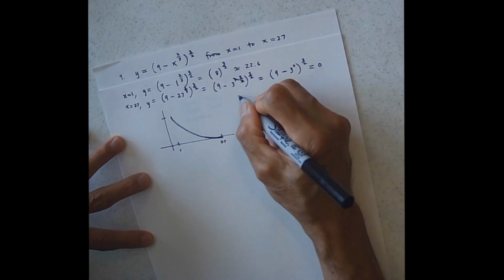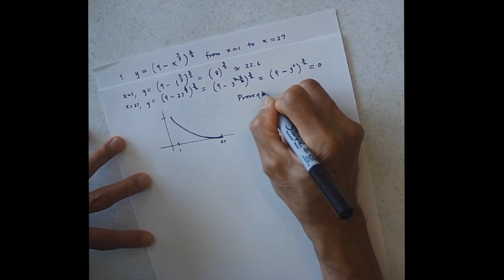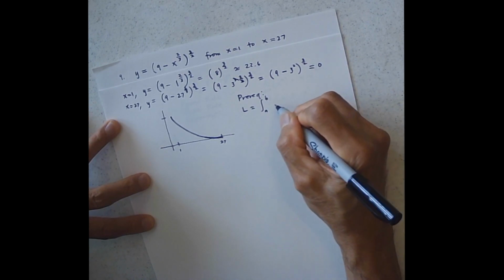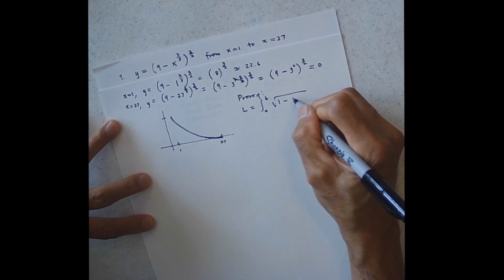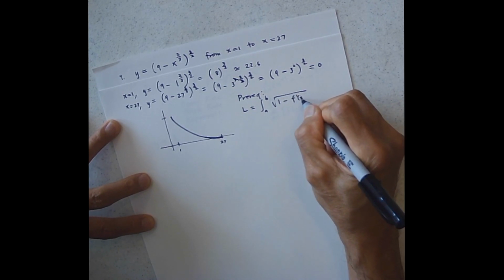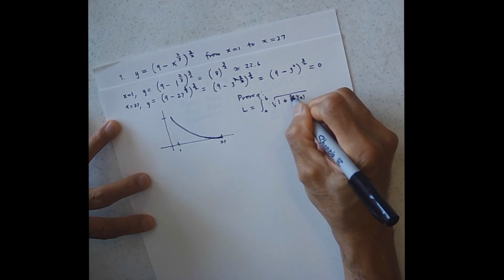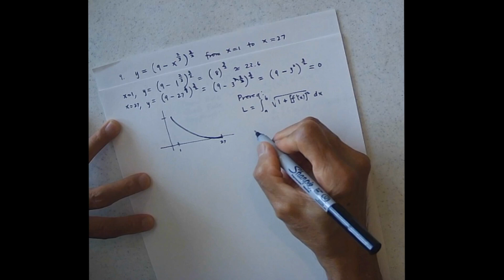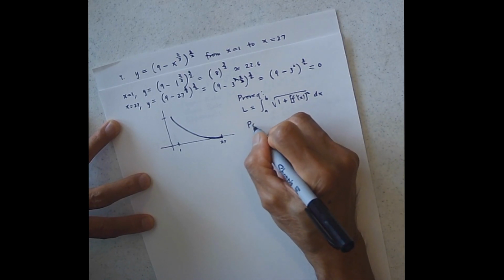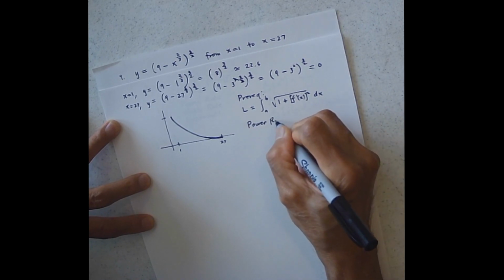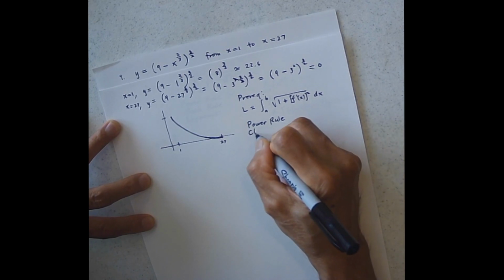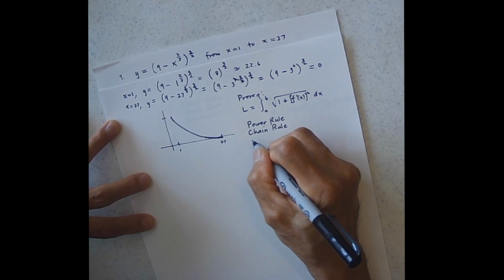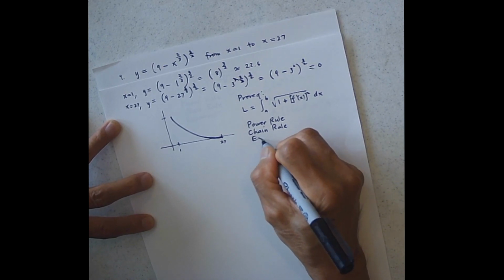So prerequisites for this problem, we need to know the arc length formula, which is the integral from a to b of the square root of 1 plus f prime of x squared dx. And then we must also know the power rule of getting the derivative, the general power rule. We will also need chain rule, and we will also need rules of exponents.